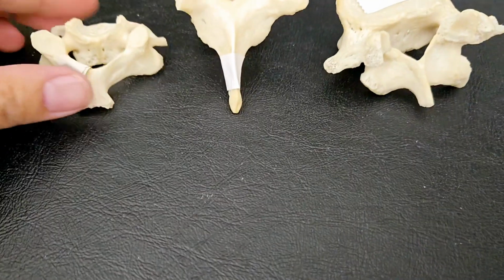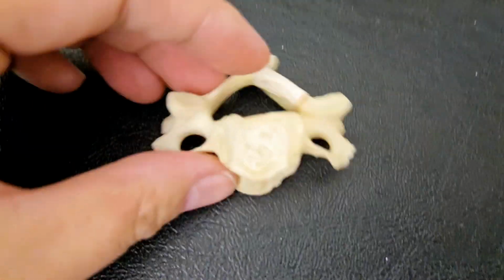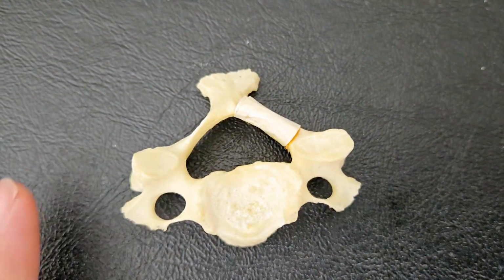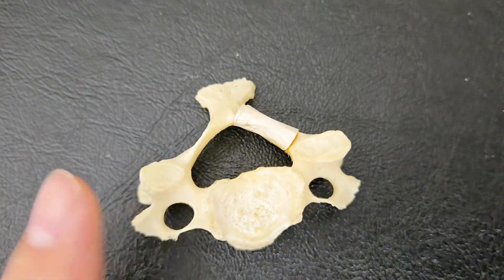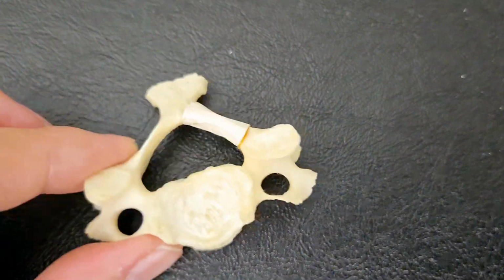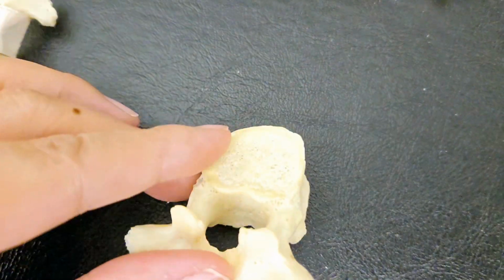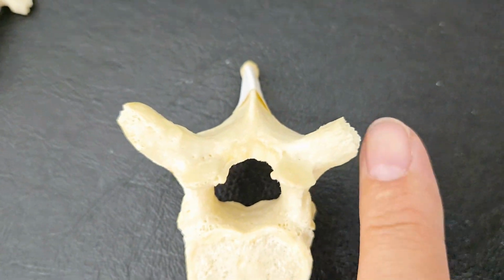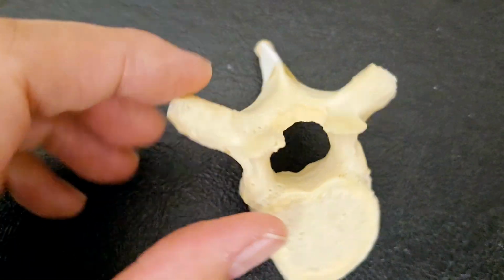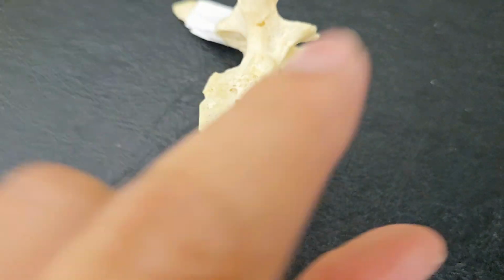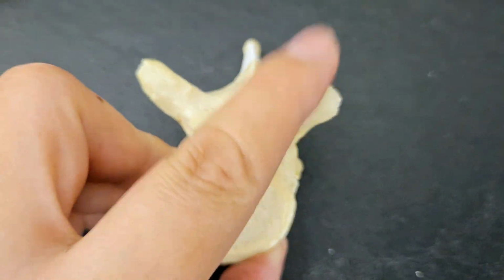And for the sides, you have these two things sticking up, this one and this one. Okay, these are your transverse processes, this is the transverse process of the cervical vertebra. And then you have the thoracic, where this and this, to me, kind of look like little elephant ears, and this is like the elephant trunk. So these on the side are the transverse processes of the thoracic vertebra.